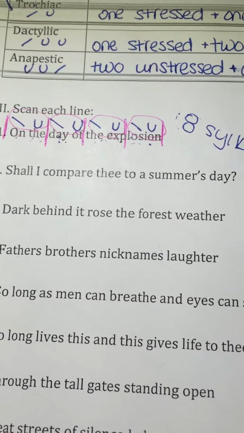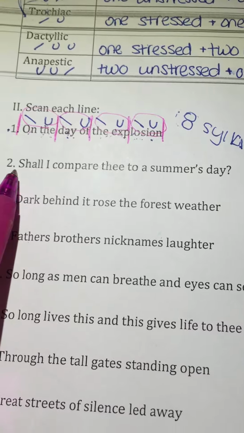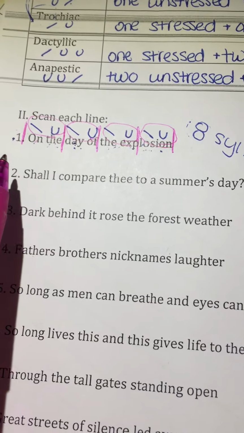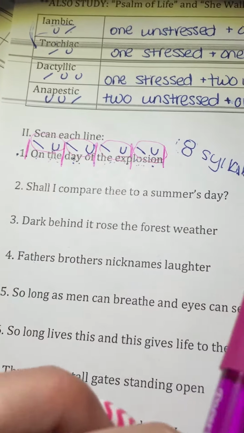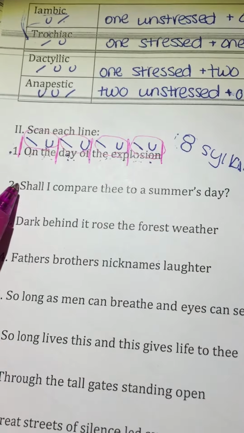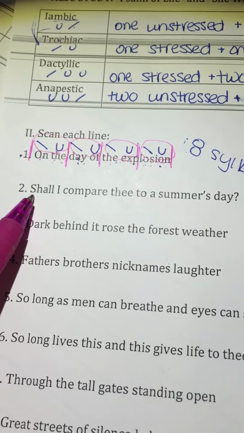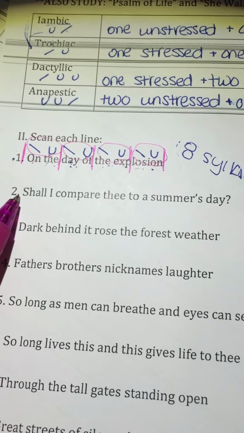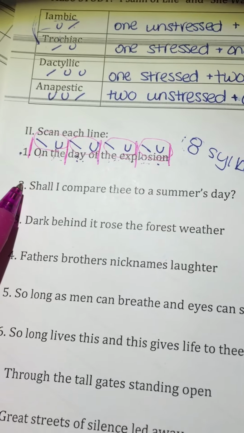All right, so what I want you to do now is pause the video again. We're going to do number 2. We're not going to go through all of these, but number 2, so pause. And I want you to try, shall I compare thee to a summer's day? Go ahead and say it a couple times to yourself. Count the syllables in the line. Look for those multi-syllabic words, then the important words, and see if you can find the poetic meter.